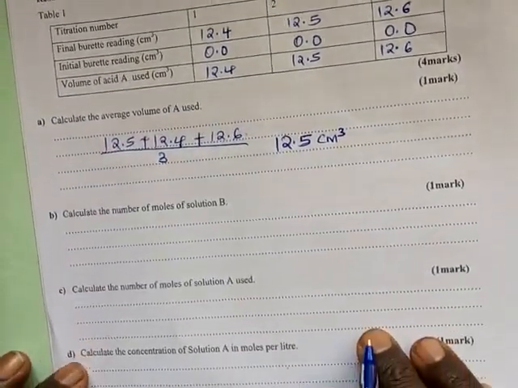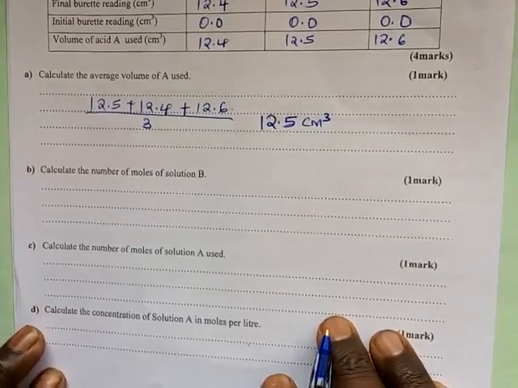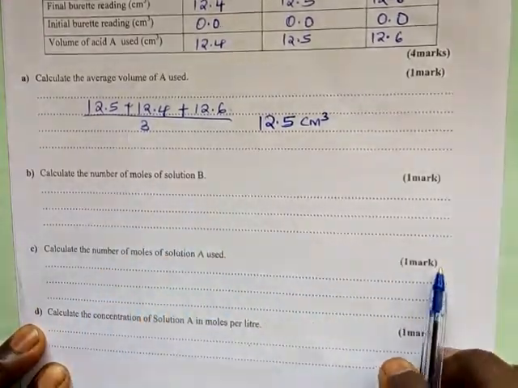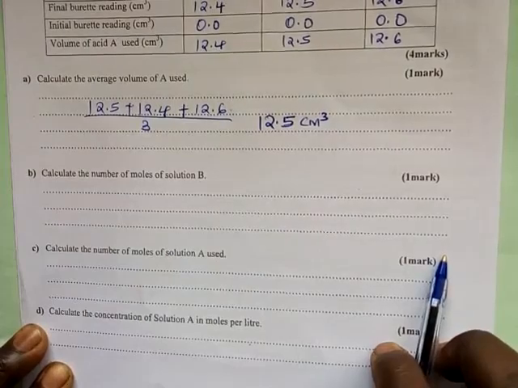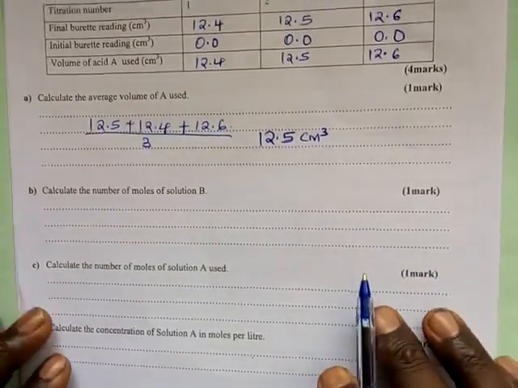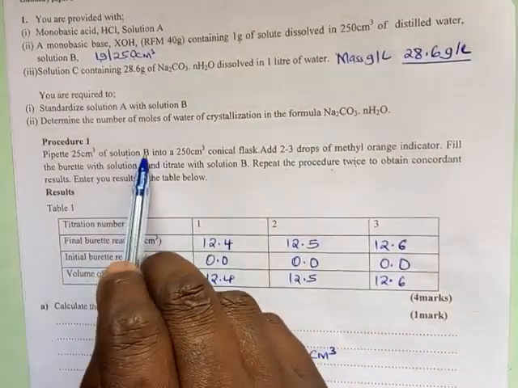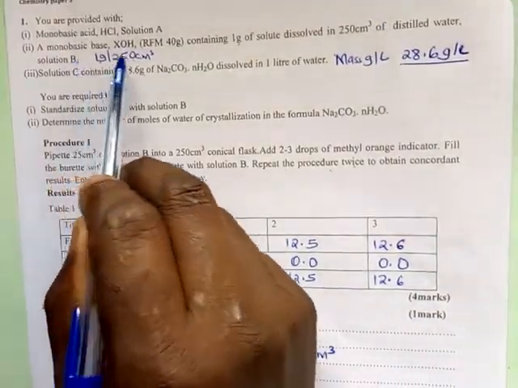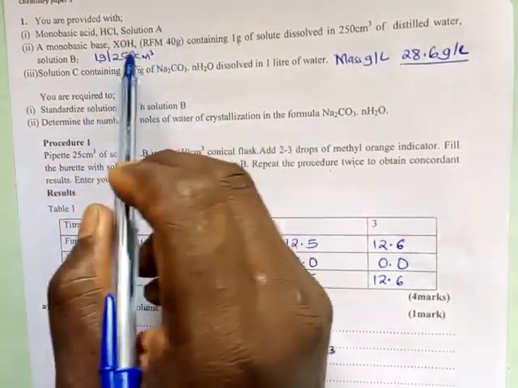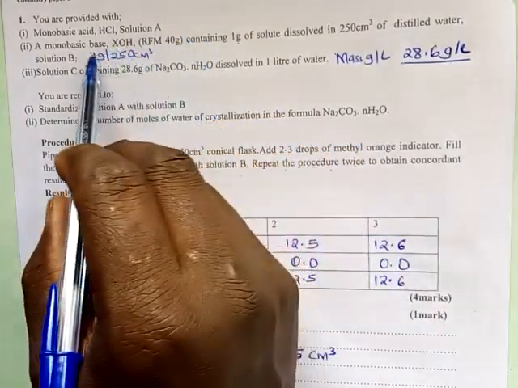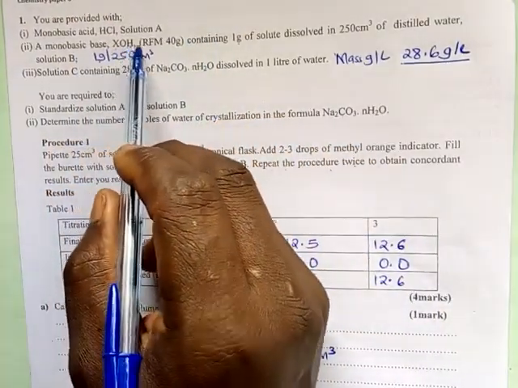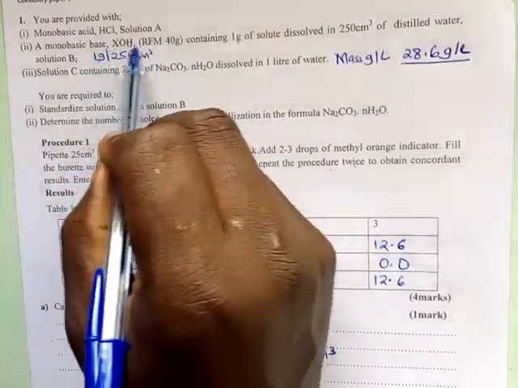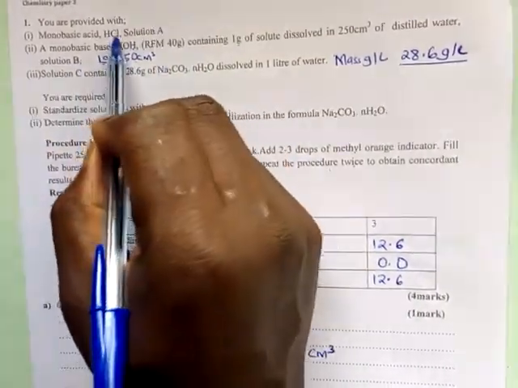Okay, so let us see the next question. Calculate the number of moles of solution B. Remember, you need to understand the procedure itself first. Solution B is reacting with solution A. And what is solution B? Solution B is a base, which could be sodium carbonate, sodium hydroxide, magnesium. We don't know, but it is monobasic, so it could be potassium hydroxide. But since RFM is 40, we can guess, but we don't want to guess. Therefore, we know it is a base plus an acid, HCl.